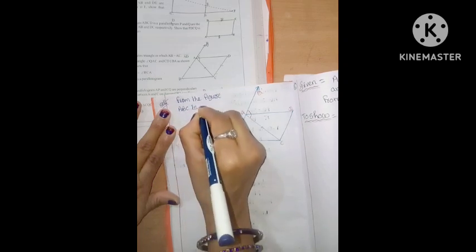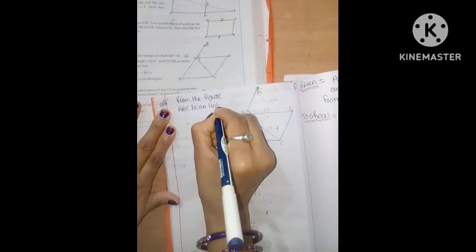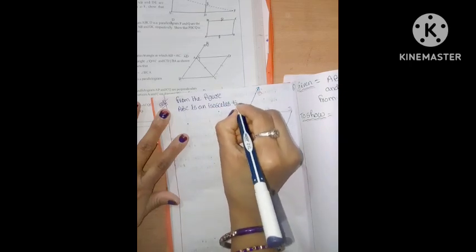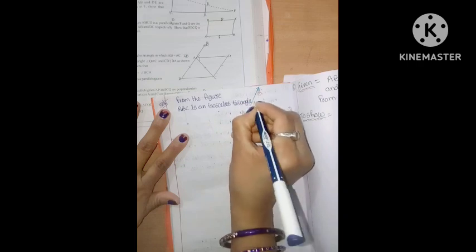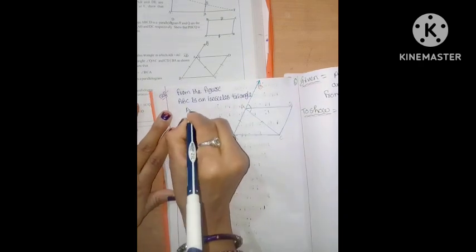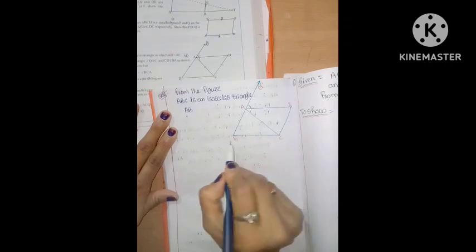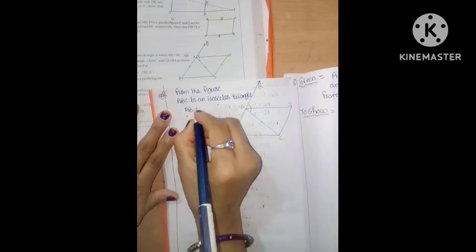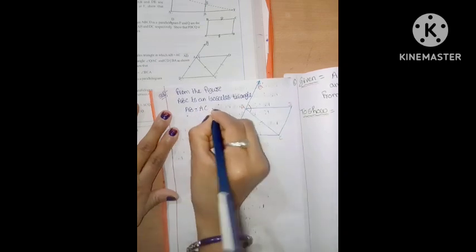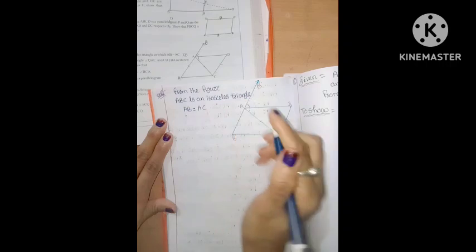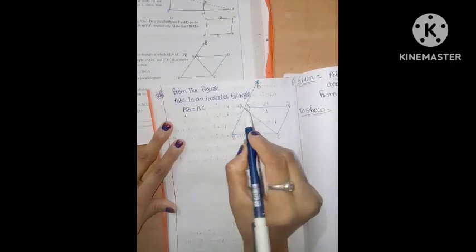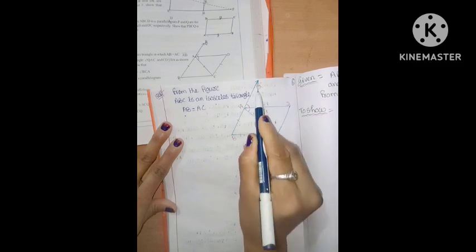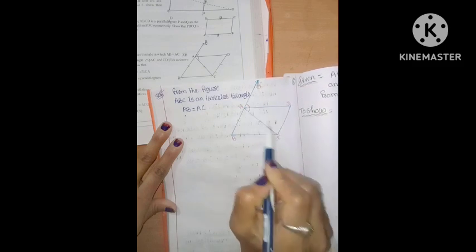ABC is an isosceles triangle. Isosceles triangle means AB is equal to AC, which is given. Next, AD is the bisector of the exterior angle. What is the exterior angle? It is angle QAC. This is the exterior angle only.